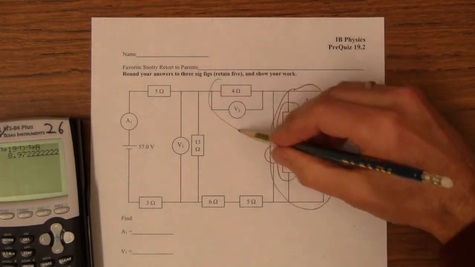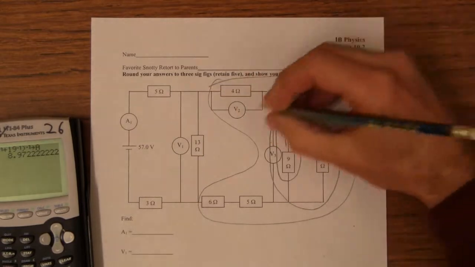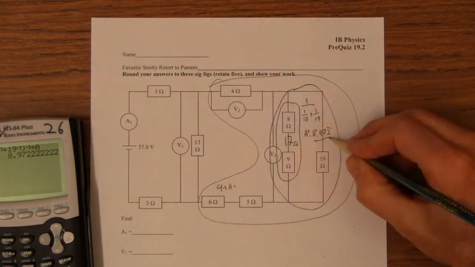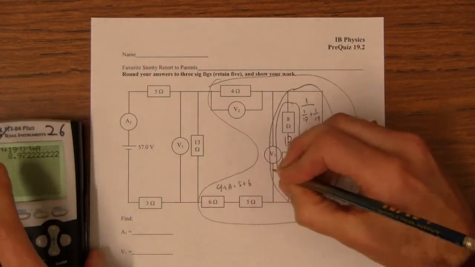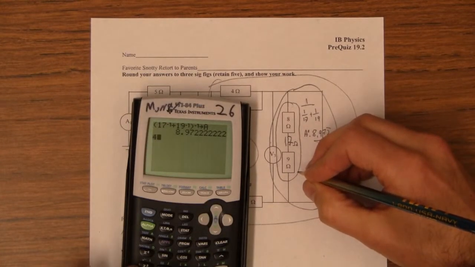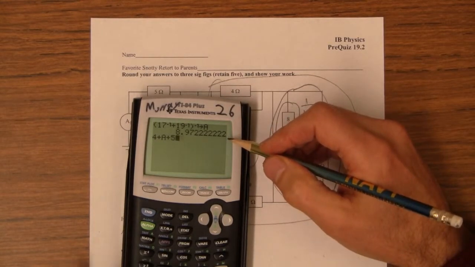Okay, and then I've got A and 4 and A and 5 and 6. These guys are in series. So the answer to that's going to be 4 plus A, where A is 8.972, plus 5 plus 6.